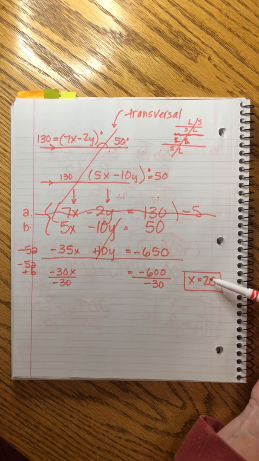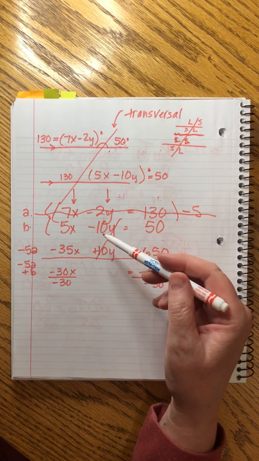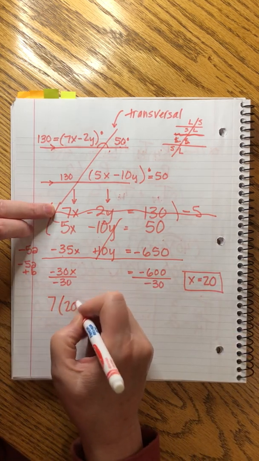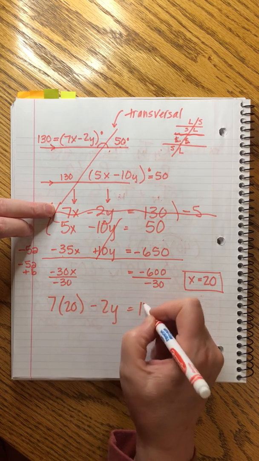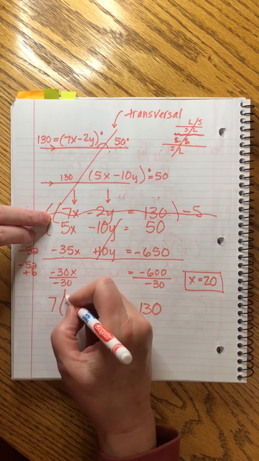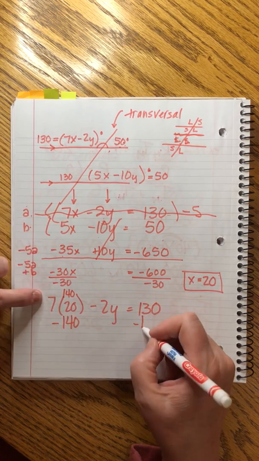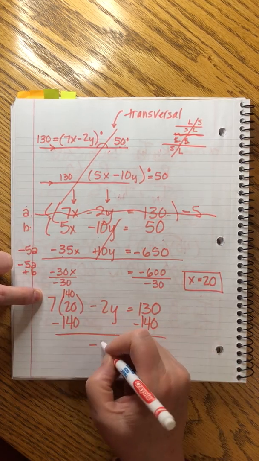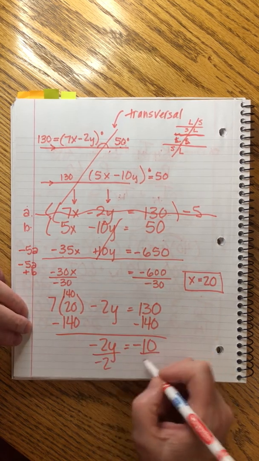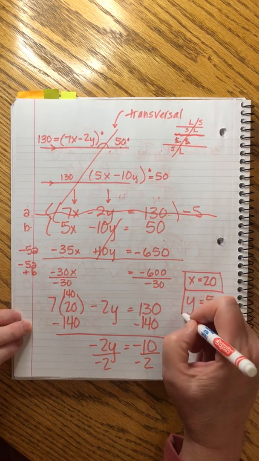But it's cool because now we can take this and plug it into one of our original equations to solve. Let's just put it in the first one. 7 times 20 minus 2y equals 130, right? So I'm using the original one we set up. And this is 140. So I subtract 140 from both sides. I multiplied 7 times 20, in case I went too fast. Minus 2y equals -10. And we get y equals 5. And that's the correct answer.